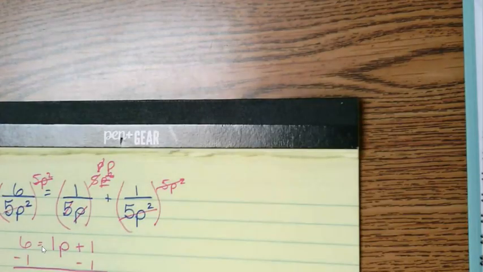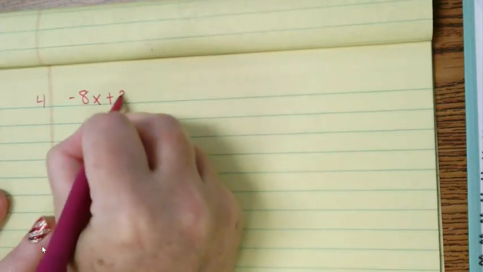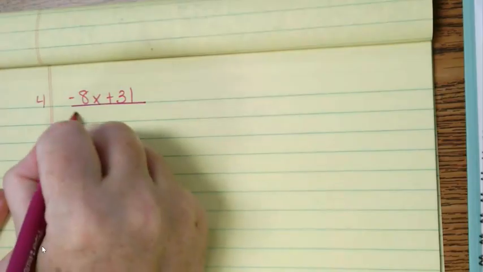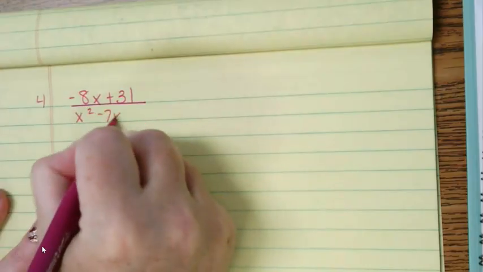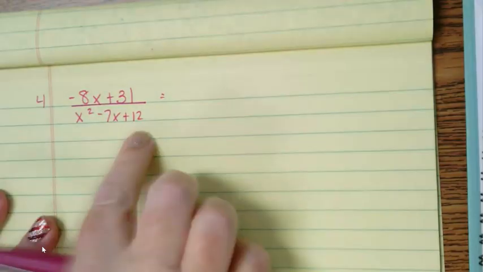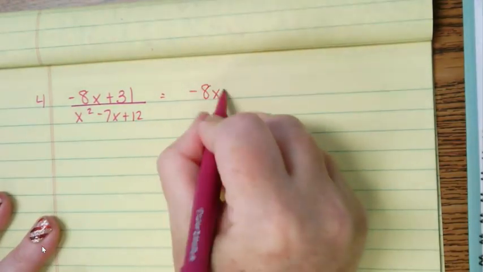Okay. Now let's talk about partial fractions. That's our next one, number 4. Now, we're not going to really worry about our numerator. Ooh, x squared minus 7x plus 12. So this is where we start factoring out the bottom. Okay, so we're just going to move this right along.